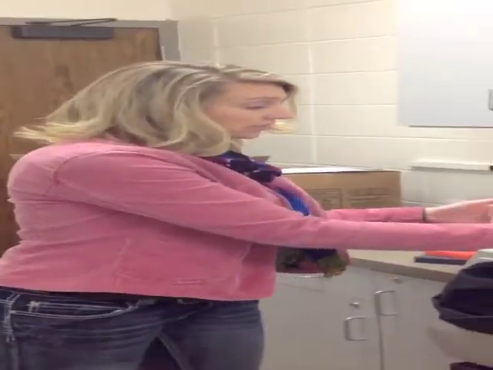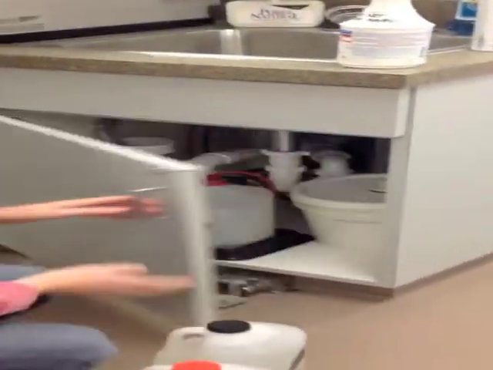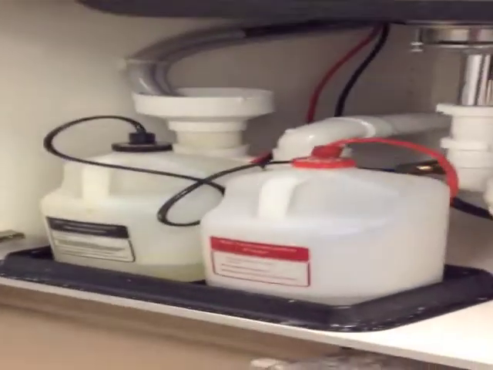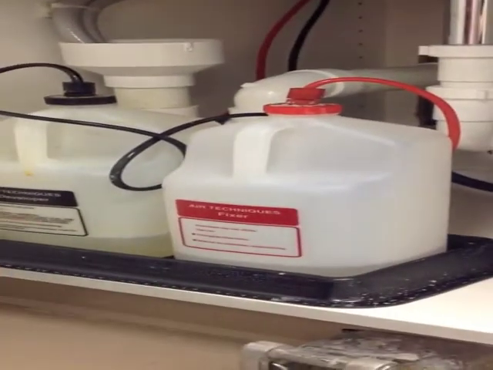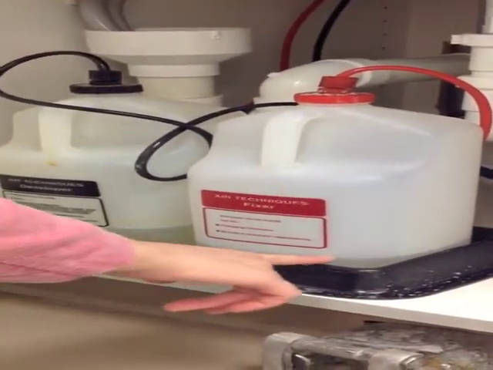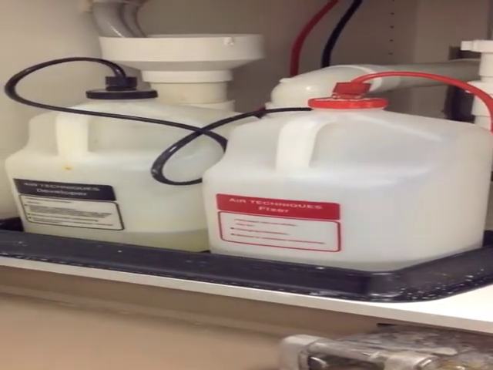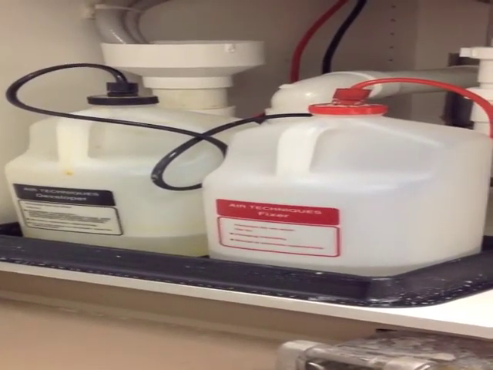The next big duty, we need to look and double check both the fixer and the developer that the processor uses. This can be found underneath both processors in the darkroom and the daylight processor. When we open the cabinet and we look at the fixer and developer, you can see on this fixer and developer that the solution is below the line on the bottle. This is a good time to change the fixer and developer.